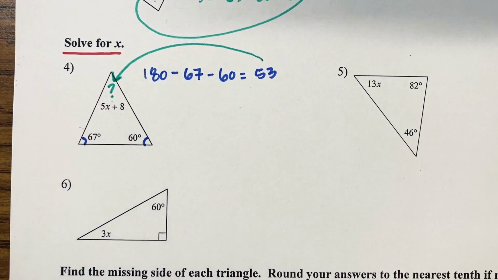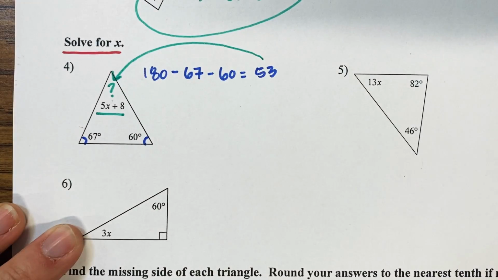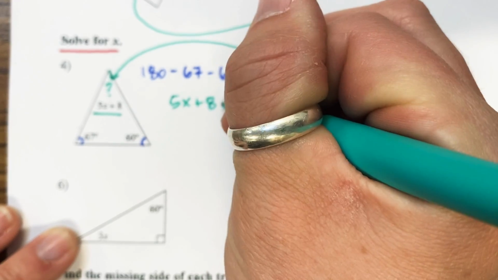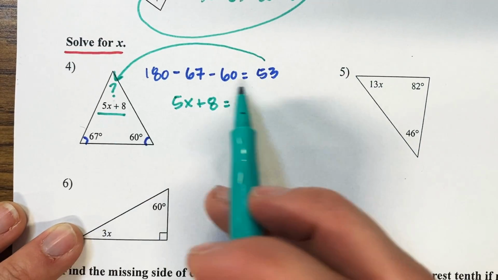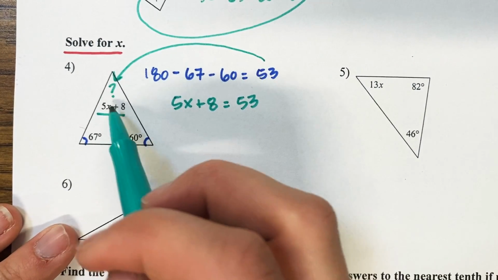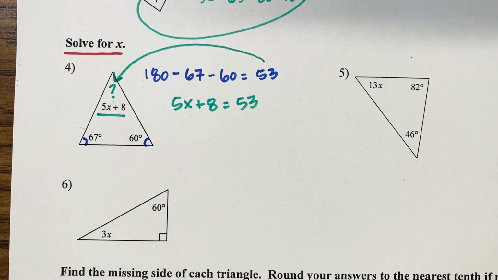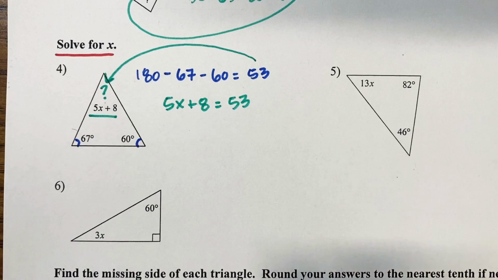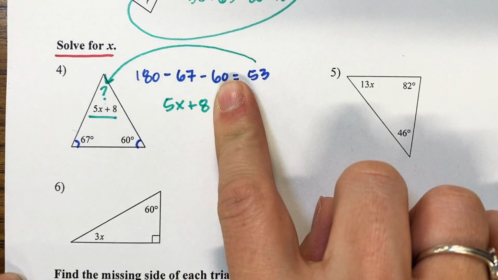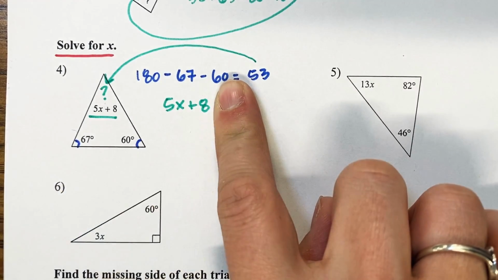So this is where we're going to take this equation that it gives us, 5x plus 8, and set it equal to what we found, 53, because that's the angle that we found was right there. Now we can go ahead and solve for x. I'm just looking at this side of my equal sign because that has my x on it. I have to get rid of this plus 8 first because it's farthest away.